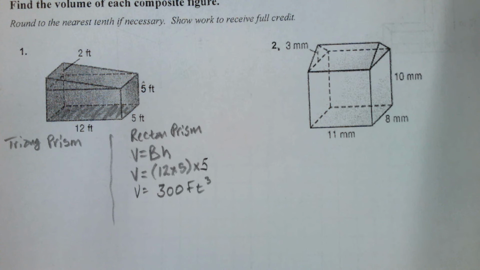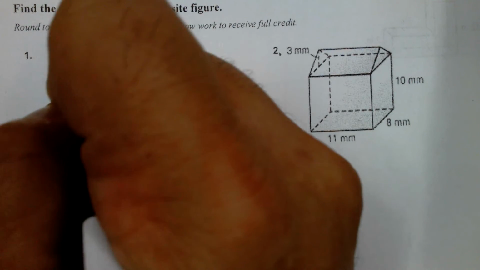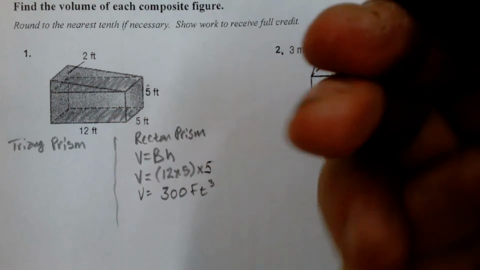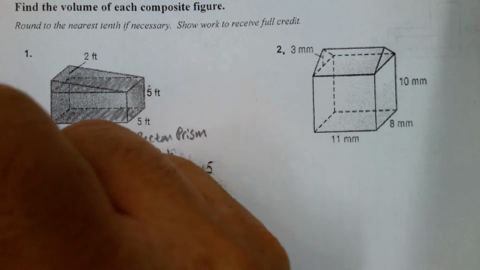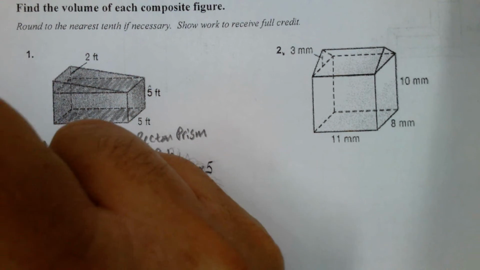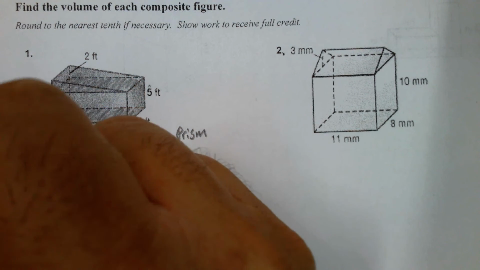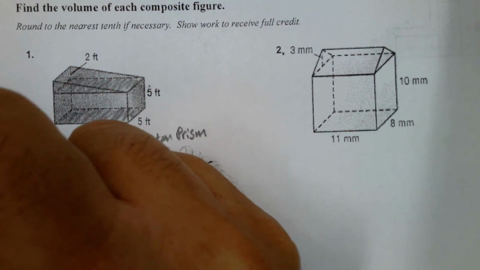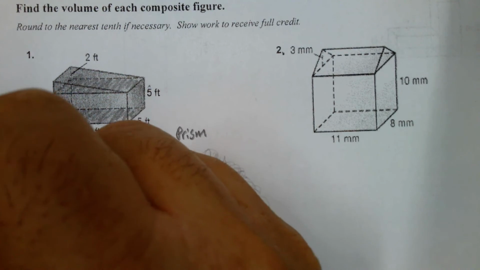So that's going to be 300 cubic feet. All right. Let's talk about this prism. Now the triangular prism volume is, anytime it's triangular, remember, it's 1/2 base times height.